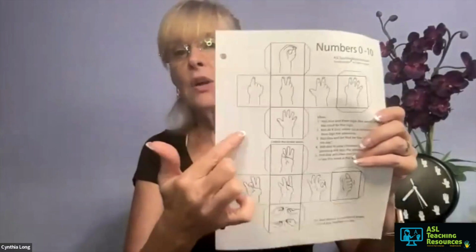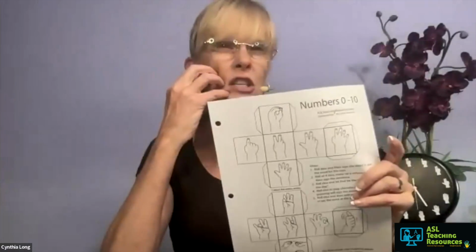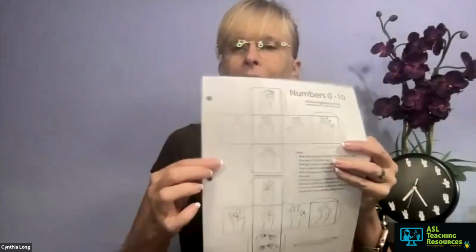So another fun one, if you have, I don't know the age of your kids, but if they're a little older, there's a dice game. So you print these on cardstock paper, and then I just tape them instead of gluing. I just tape them, and then you can roll the dice.